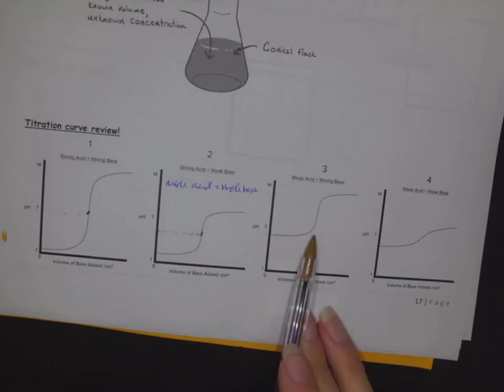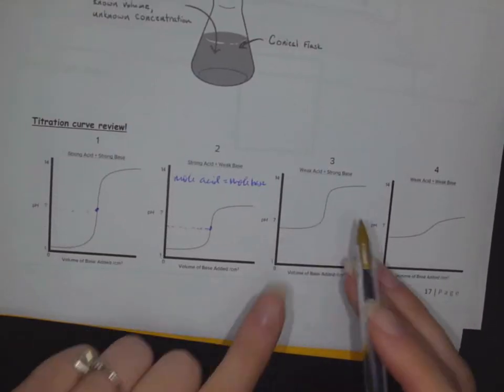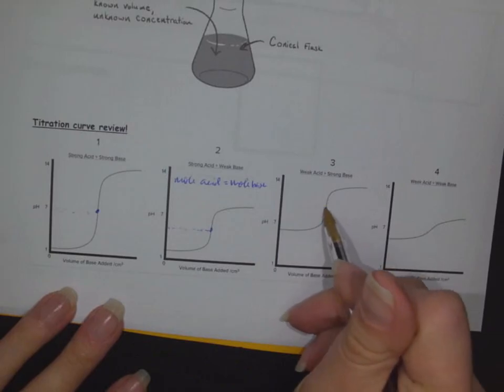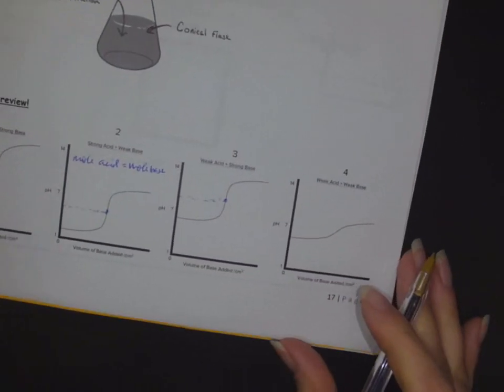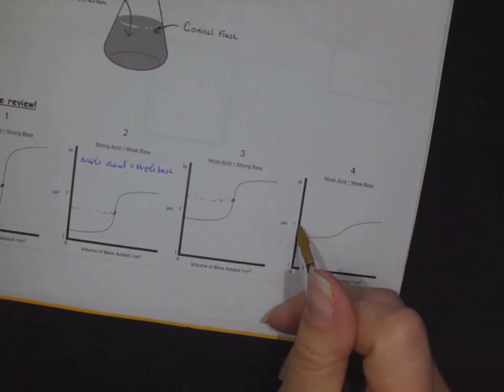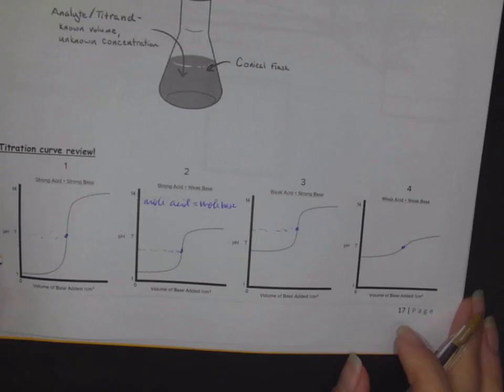Here is a weak acid being titrated with a strong base. And again, if we look at this equivalence point, it is above 7. And then we have a weak acid being titrated with a weak base. That's when our equivalence point returns to 7, but you can tell that it's kind of harder to see that equivalence point.